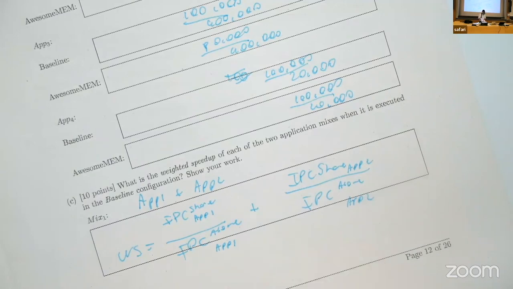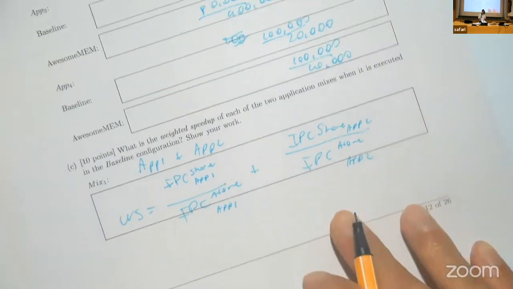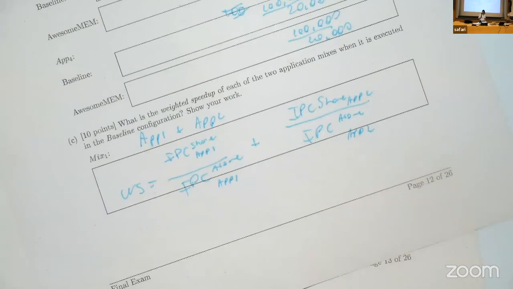So one thing that a lot of people got wrong, maybe it was not a lot, but it was one or two people in this question, and it was not necessarily a problem with understanding the numbers.